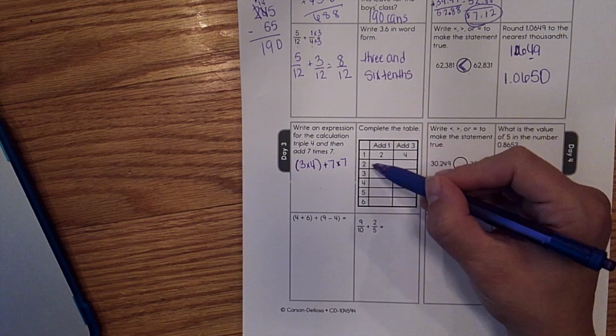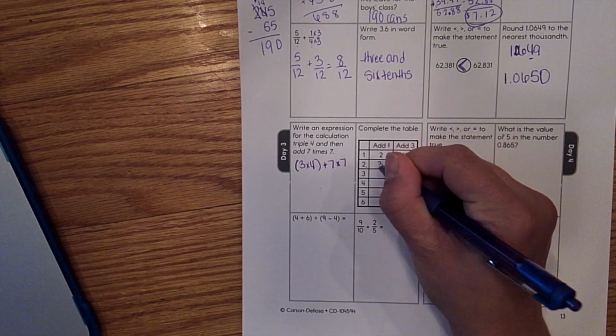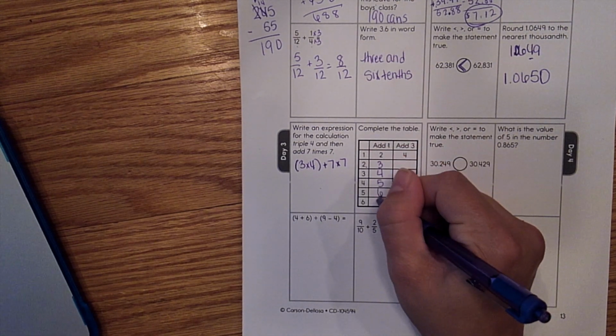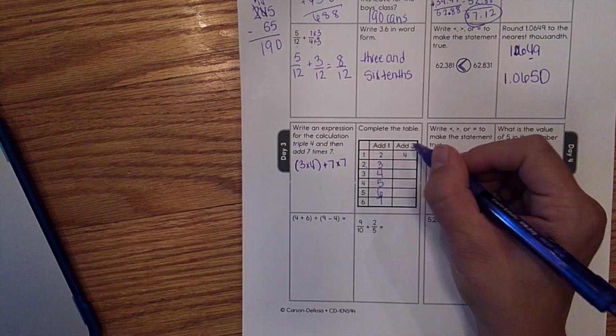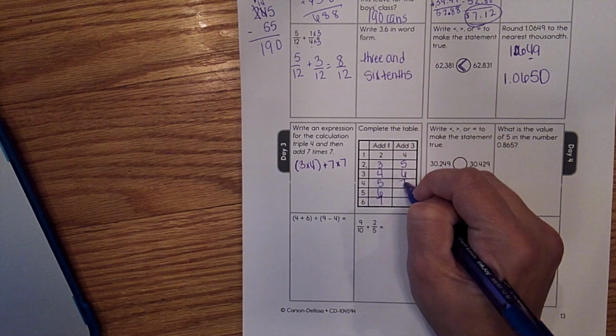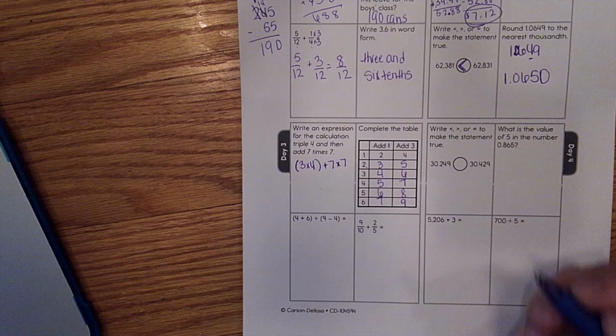All right, let's complete the table. 2 plus 1 is 3. 3 plus 1 is 4. 4 plus 1 is 5. 6 and 7. Now let's add 3. 3 plus 2 is 5. 6, 7, 8, and 9.